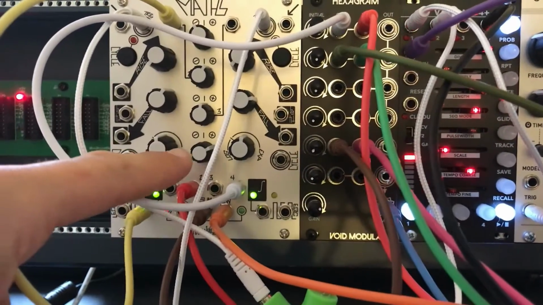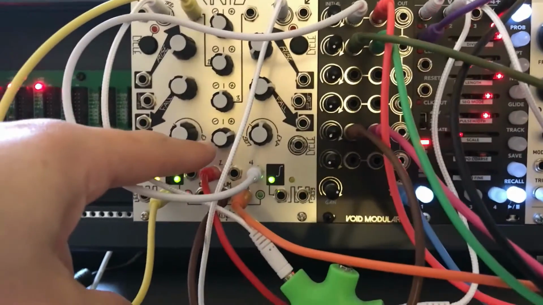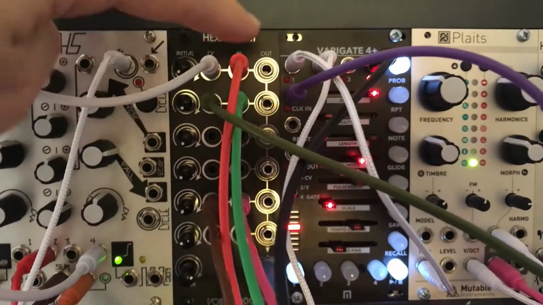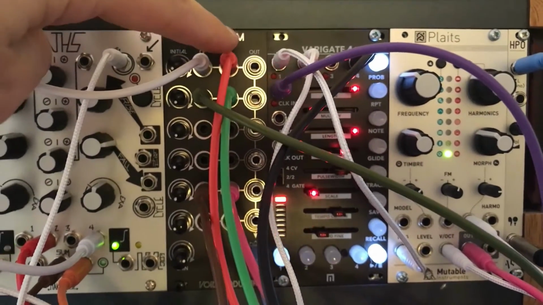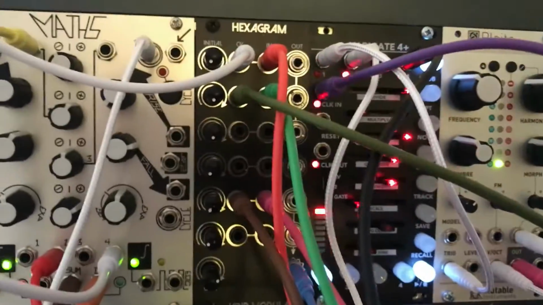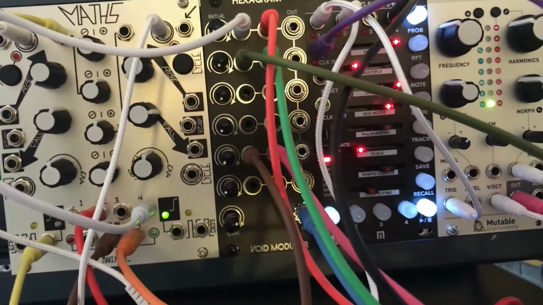So you can see I've got channel 4 right here turned up about this much, and that's actually the one that's controlling the VCA of my oscillator as well. So oscillator 2 is getting its pitch controlled by channel 1 of maths, and then it's coming out of the minibrute here and into here with that controlling the volume from channel 4.